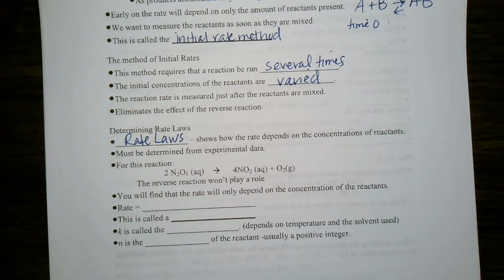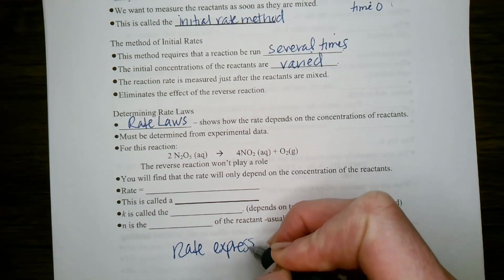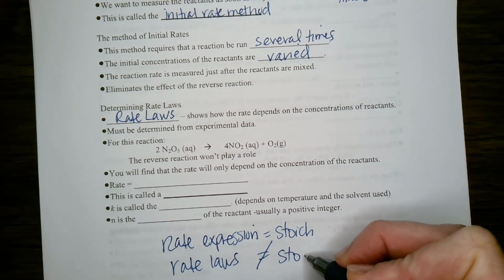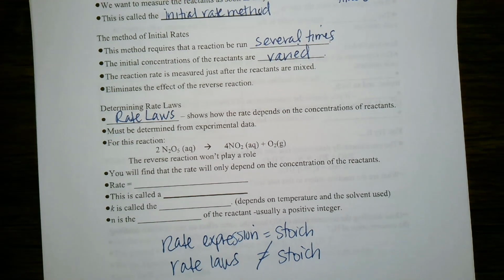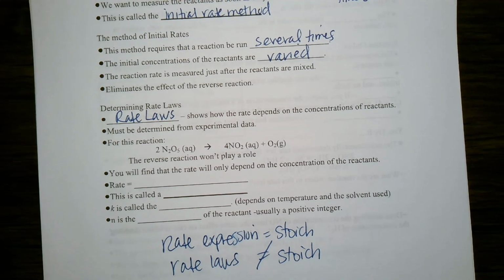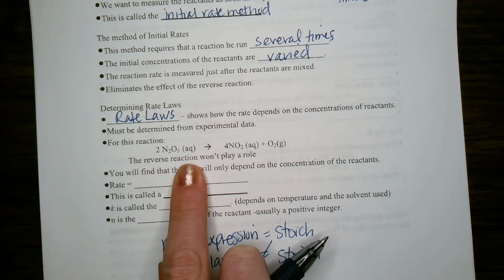Rate laws show how the rate depends on the concentrations of the reactants. It does not, I repeat, does not have anything to do with the stoichiometry. The rate expression has to deal with the concentrations. Rate laws do not depend on the stoichiometry. You have to determine them via experiment, and they're based on initial concentrations and reaction speed, or kinetics. So the only way to determine a rate law is not from a balanced equation, but from experimental data.